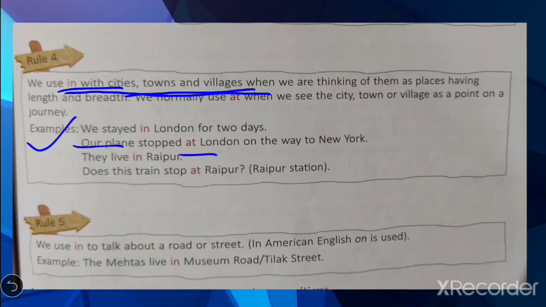They live in Raipur. Does this train stop at Raipur station? So while on a journey, you are asking whether this train stops at Raipur, so that time at is correct. But when you are telling some person that they live in Raipur, for that you have to use in. That time if you use at, it is wrong.